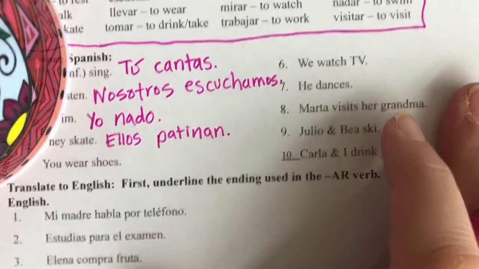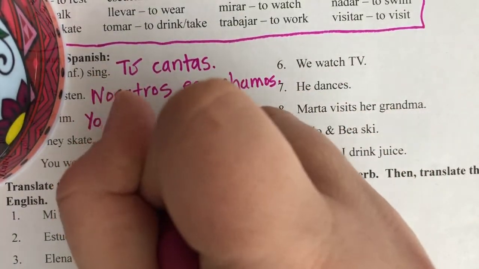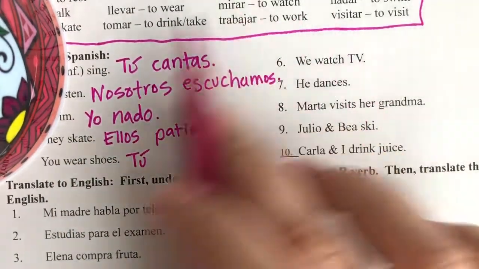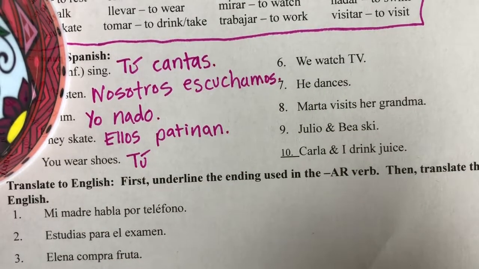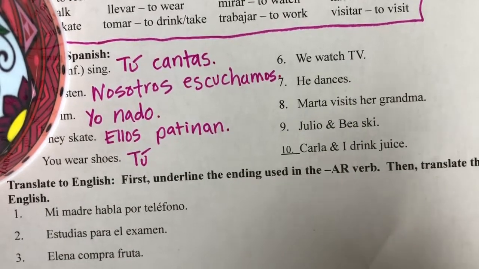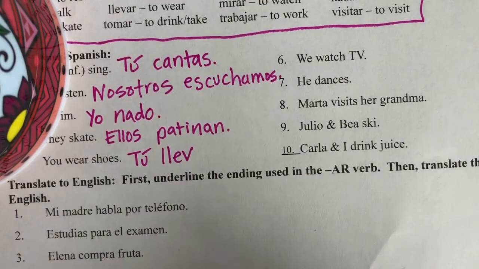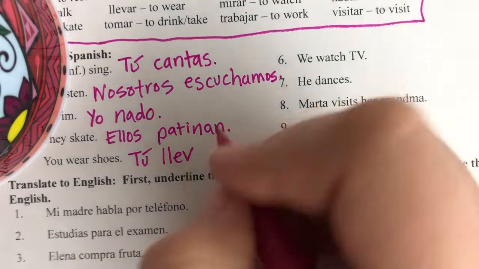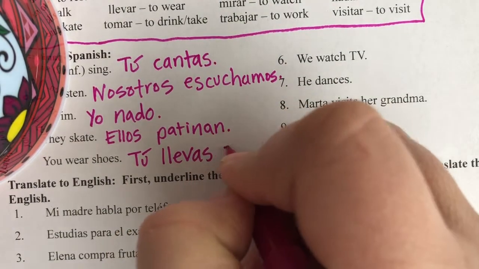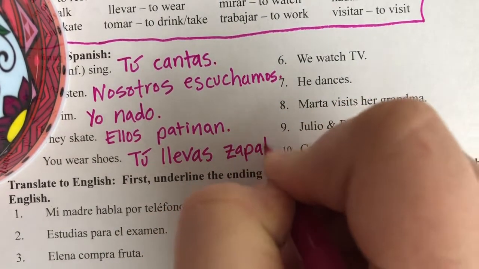Okay, next one. You wear shoes. You is tú. If you look up here for the verb llevar, which you should already know from the clothing unit, you drop the AR, so we're left with llev. And then the ending that goes with the tú form is AS. So tú llevas. And then shoes are zapatos.